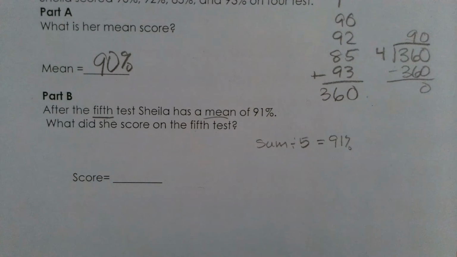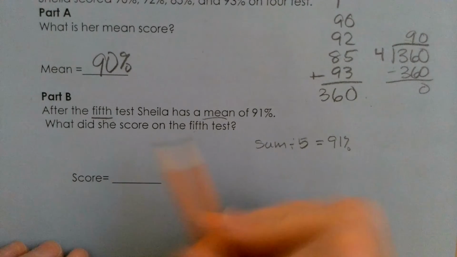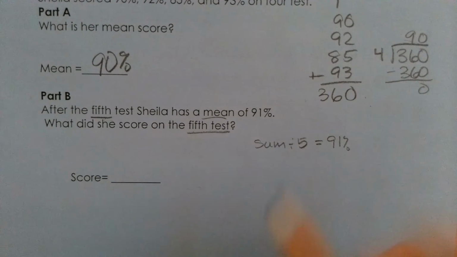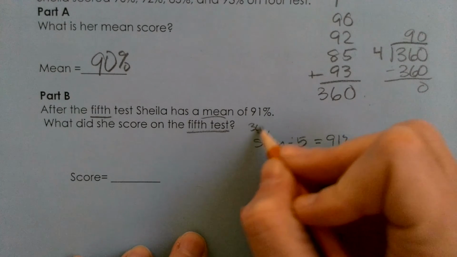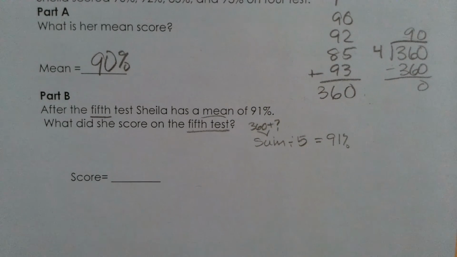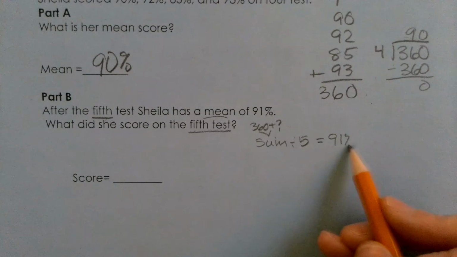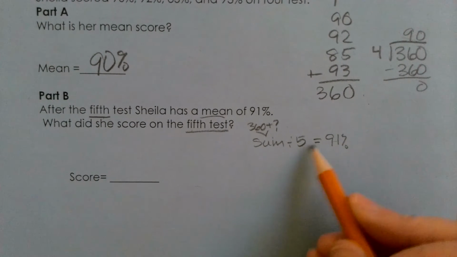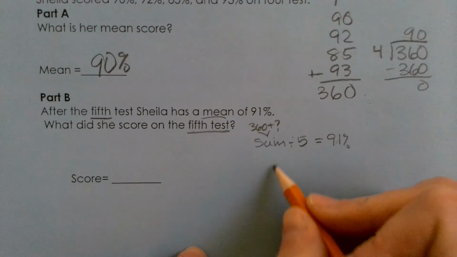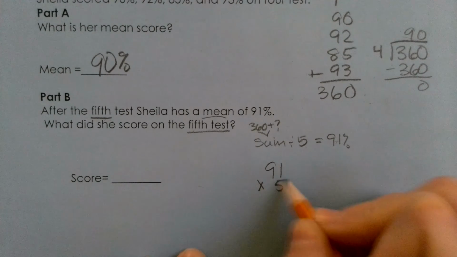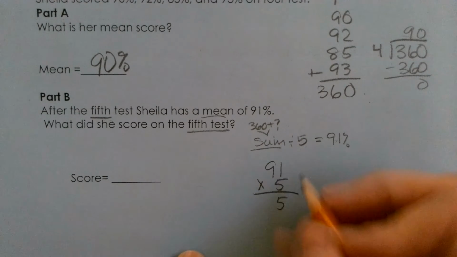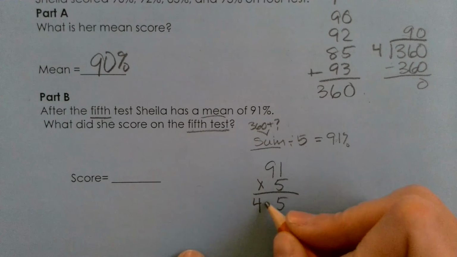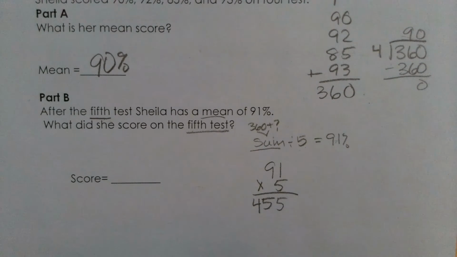So what could we do to figure out what the actual 5th test score would be? So that's not even the sum. That's the 360 plus we don't know what, right? So if we think about the inverse operation of what's happening here, we could multiply, right, 91 times 5 to figure out what this total would be, that sum. So 5 times 1, and that would be 45, so 455.